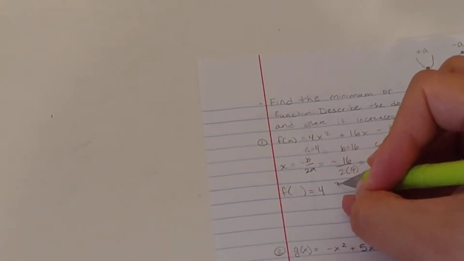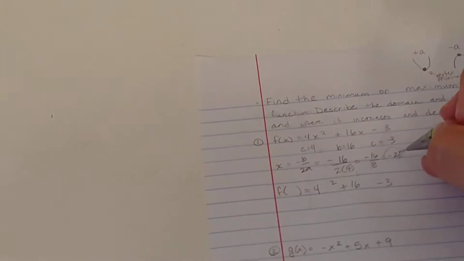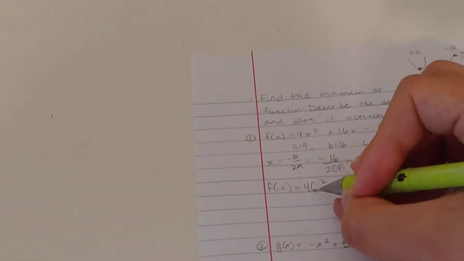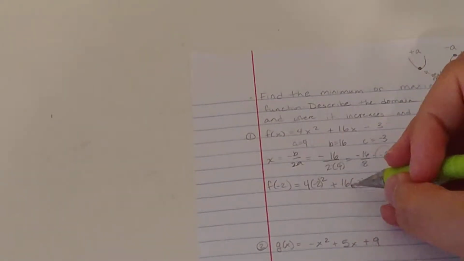And now we want to find the y. So remember from last time, you just plug that in to find the y. So I'm writing the original function. Notice how I'm leaving the x's blank because I'm going to substitute negative 2 for them. So negative 2, parentheses, negative 2, parentheses, negative 2. And those parentheses are multiplication.